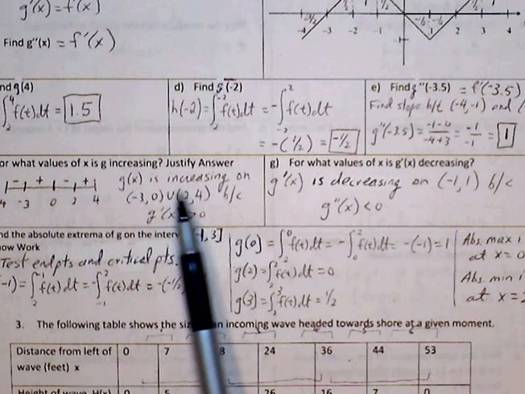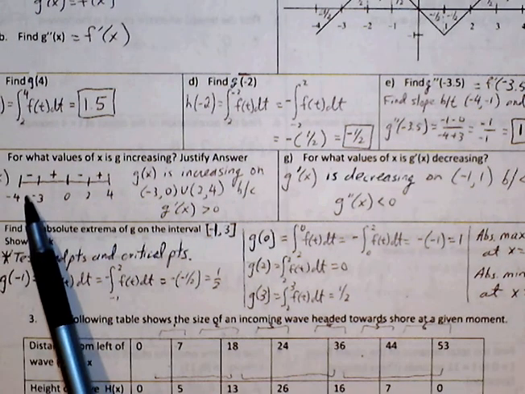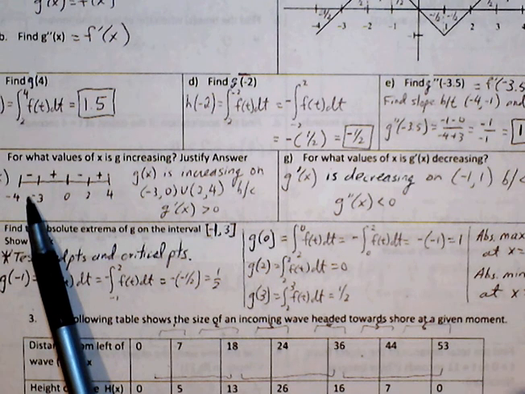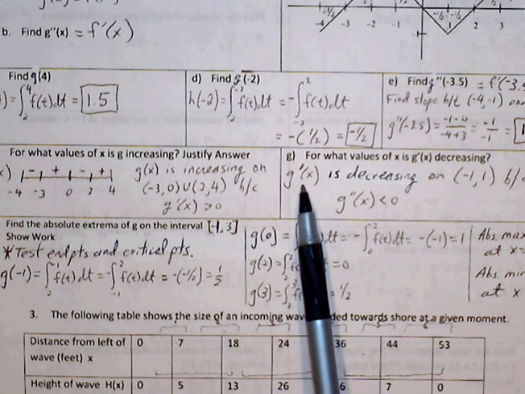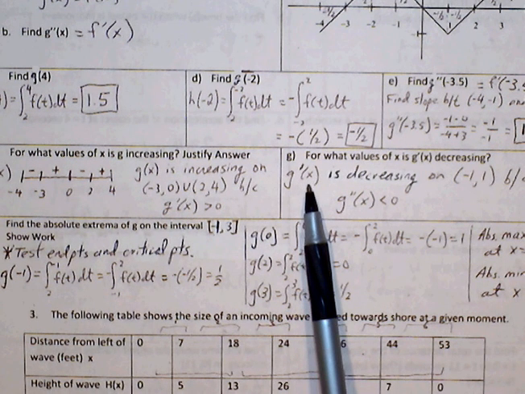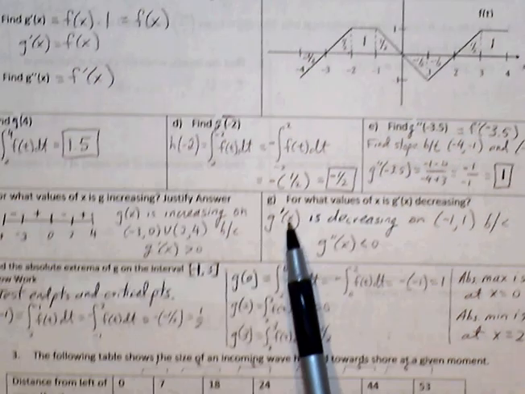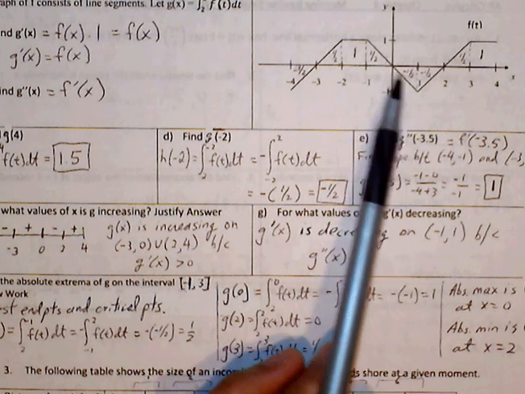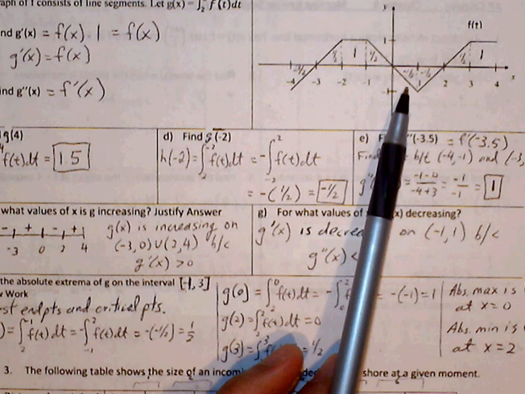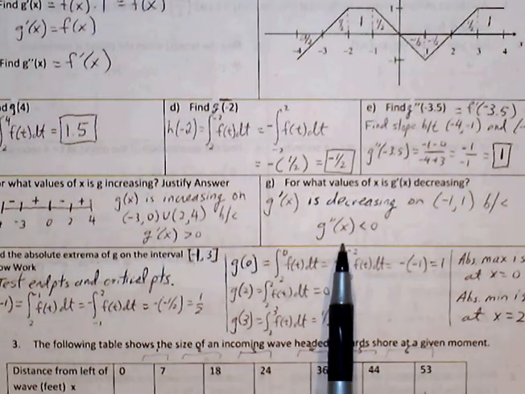Part G, for what values of x is g prime decreasing? So we go back to our sign line. g prime decreasing, this is asking for the slope of g prime falling. So the slope of g prime is going to be decreasing in this interval from -1 to 1, okay, because g double prime is less than 0.